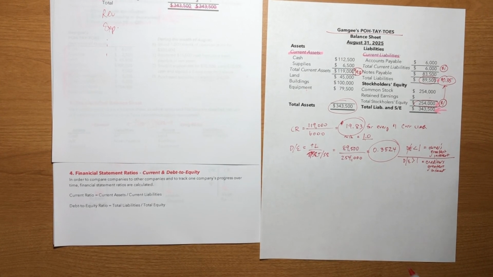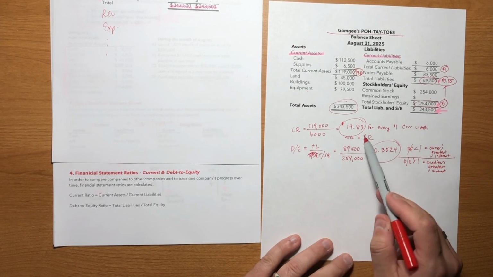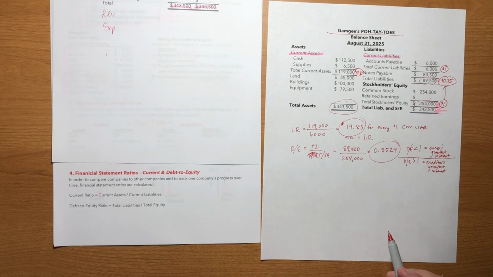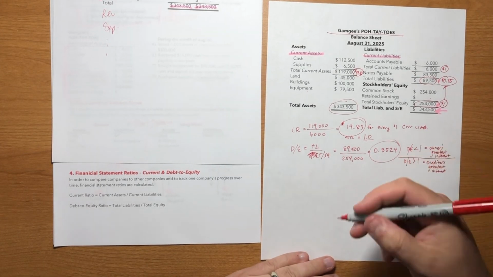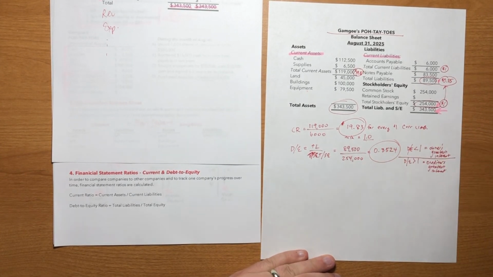The nice thing about financial statement ratios is that it removes the total dollar amounts by converting it into a ratio. Some ratios are percentages, some are listed as decimals, but it removes total dollar figures so we can compare them on a more equitable basis.